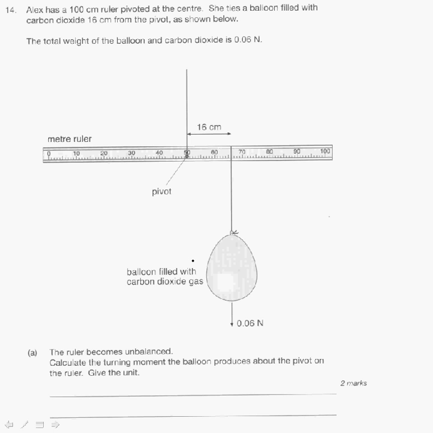So this is clearly something about turning forces, or in other words moments, so we'll probably have to do some calculation. Now let's just look at the picture. You can see this is a pivot here, the centre part of the ruler. You can imagine that the ruler would turn about this in clockwise or anti-clockwise directions. Now what's going to pull that round? What's going to pull that round is the weight of the balloon, which is pulling down like this, slightly to the right of the pivot. Now if you can imagine, that would try to turn round the ruler in that direction, in other words clockwise.